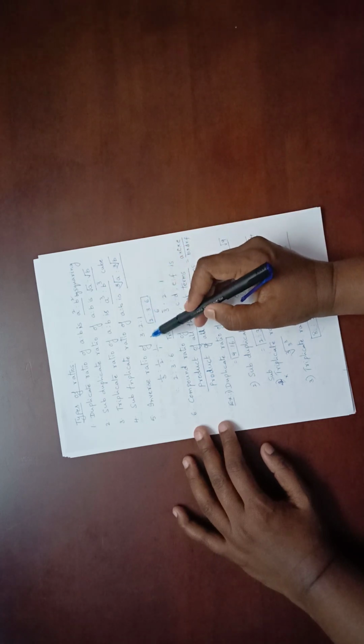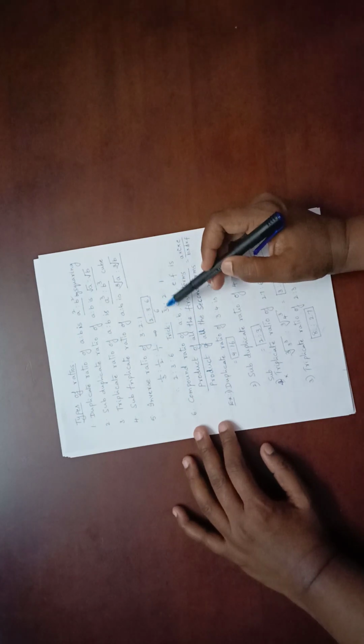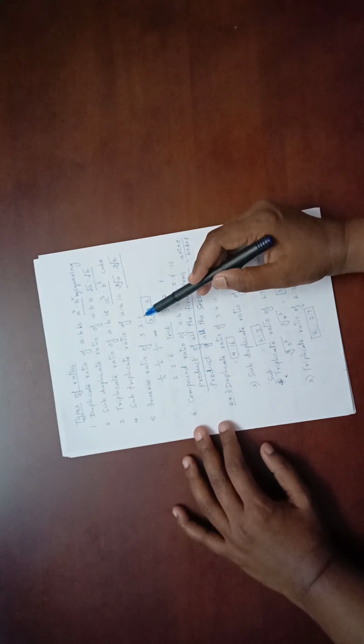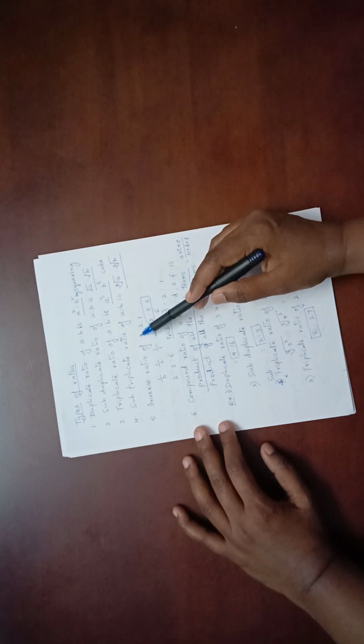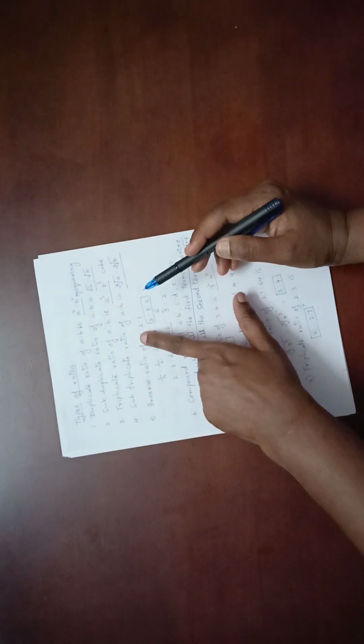And no need to do the whole thing also. Inverse ratio we can find like this also. This is a trick. See, this is a trick. See, you want to write the first term in the inverse ratio. Just forget about the first term.